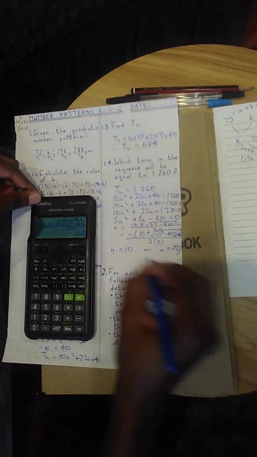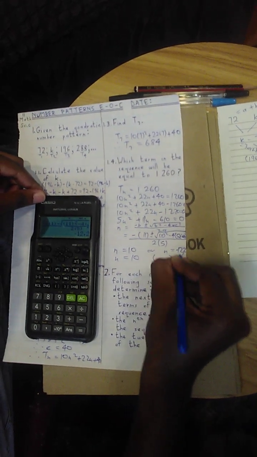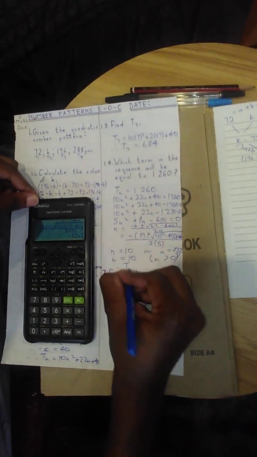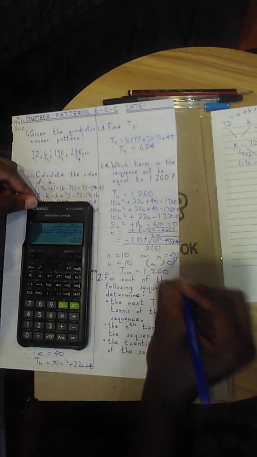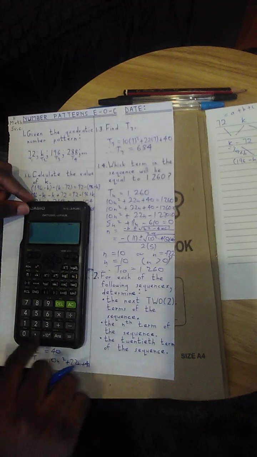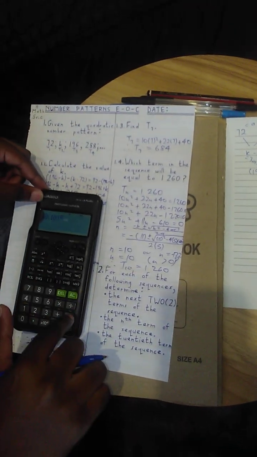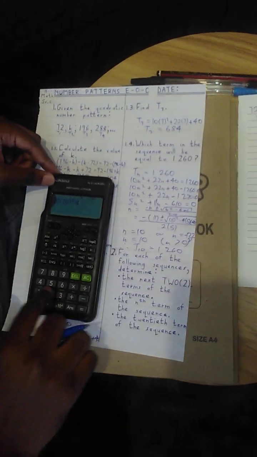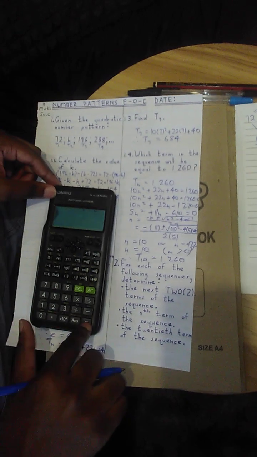But we take the positive value because n is greater than 0. So T10 gives us 1260. We can verify it. Yes, that's where we get it.